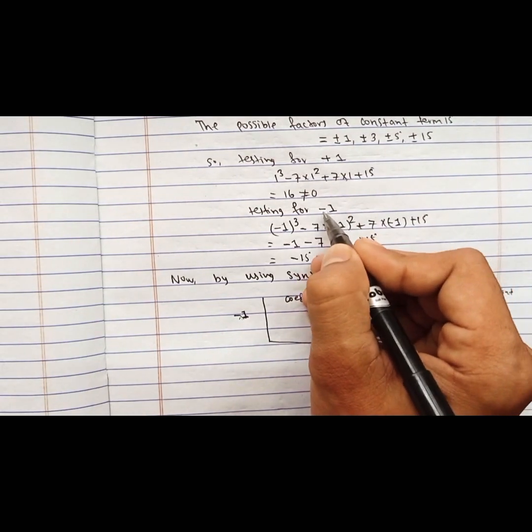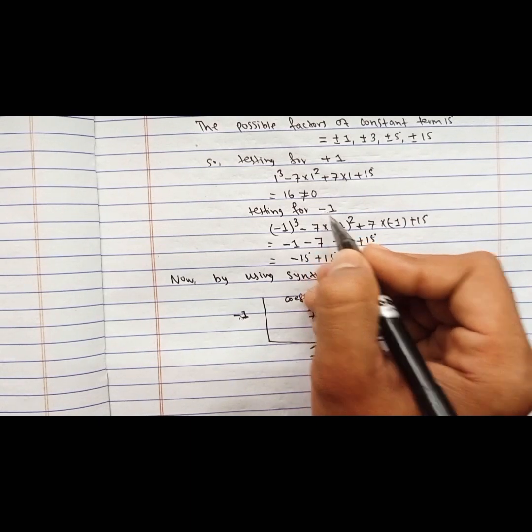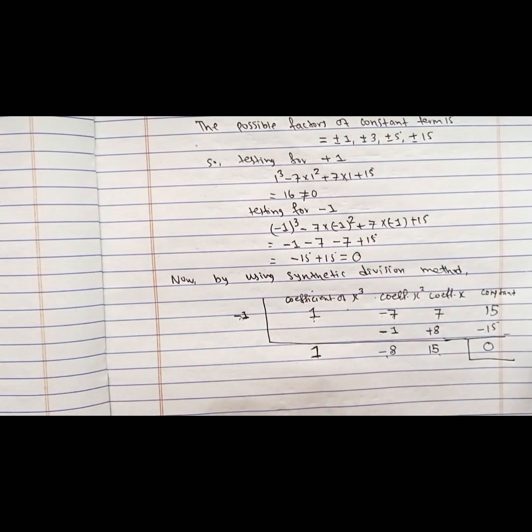The first root is minus 1. Root minus 1 means that the factor is x plus 1.